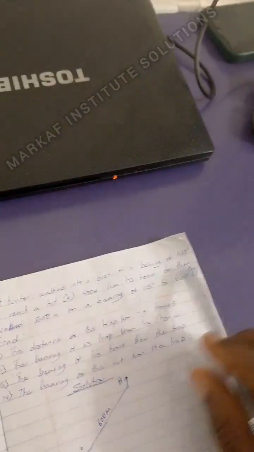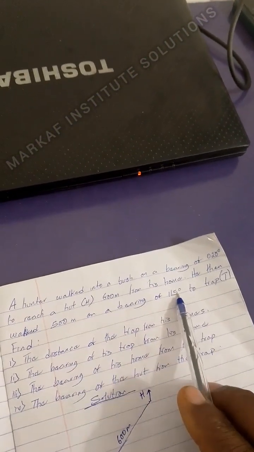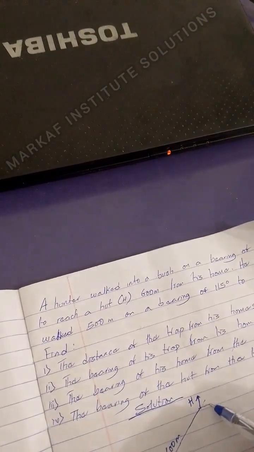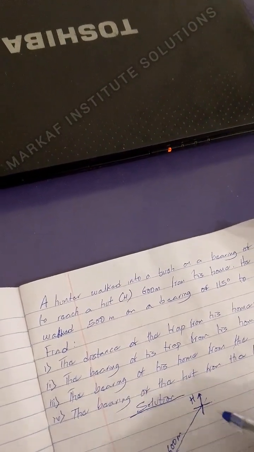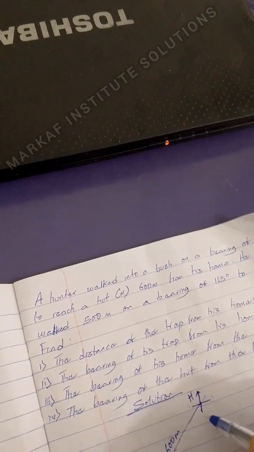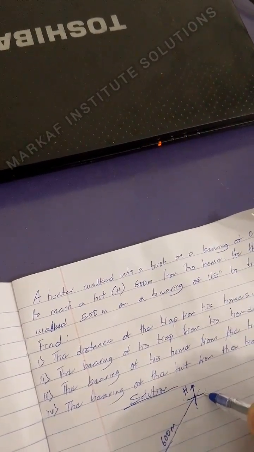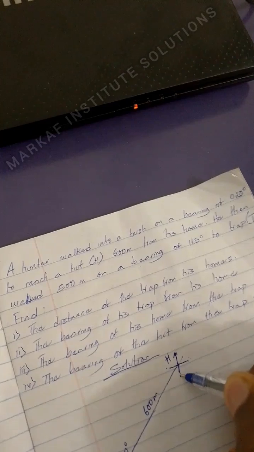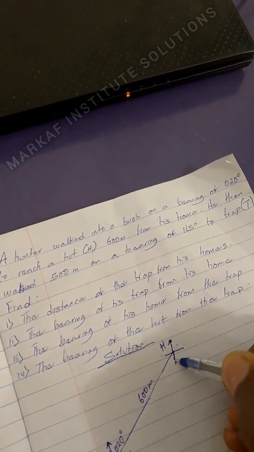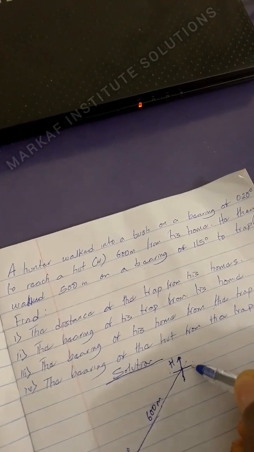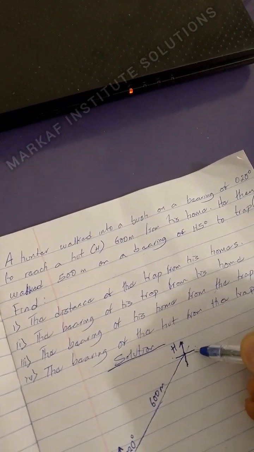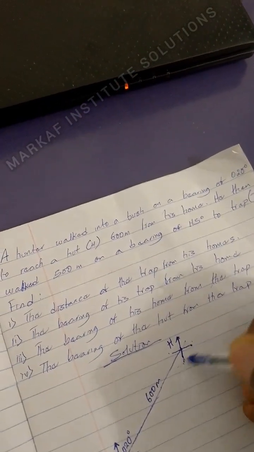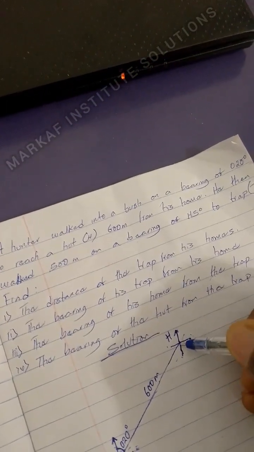Then the question further says he then walked 500 meters on a bearing of 115 degrees to a trap. Now this is another north. The east will be here, right? Then we have another one here. So you can just draw something like this: this is the east, this is the west, this is the south, this is the north. From here to here is 90 degrees. From here to here is another 90 degrees, which makes it a 180-degree angle on a straight line. So if here to here is 90 degrees, where will 115 fall? It will fall between this one and this one, because 115 is in between 90 and 180 degrees.